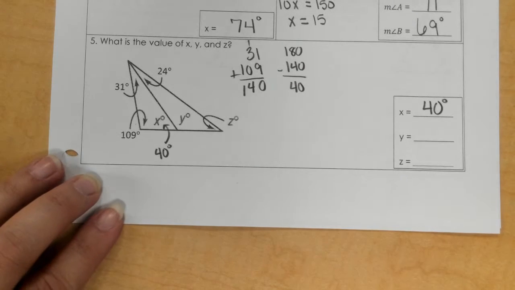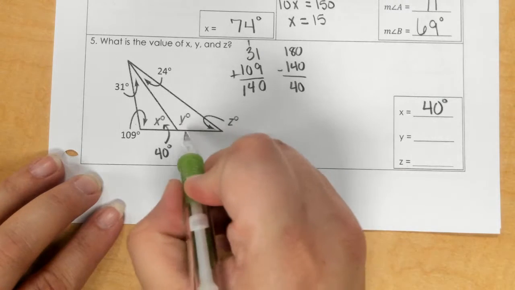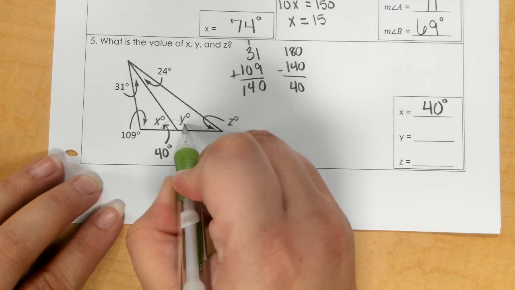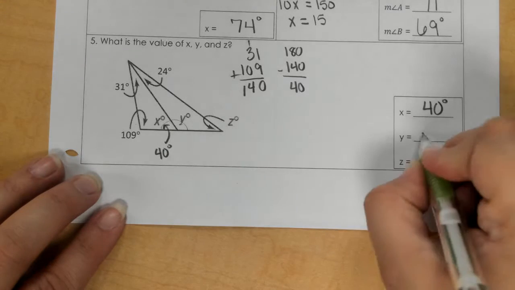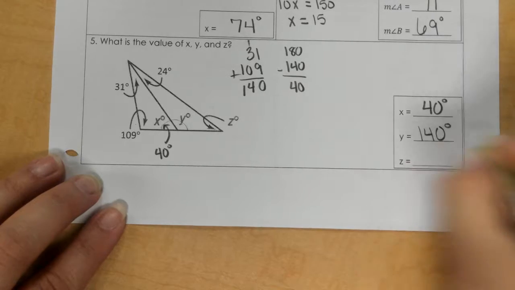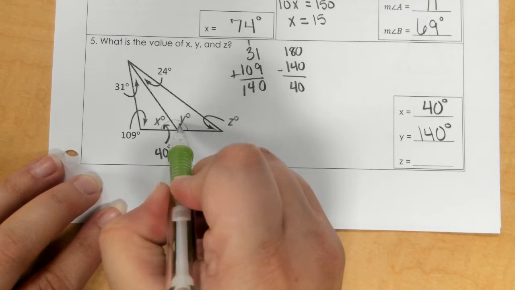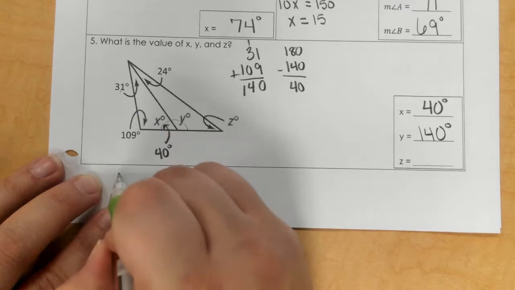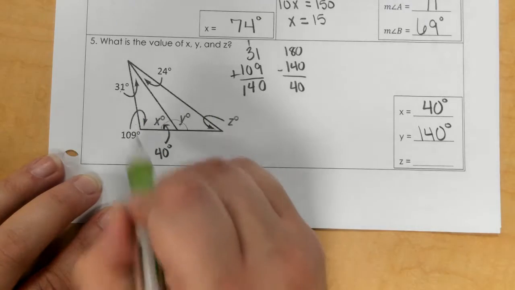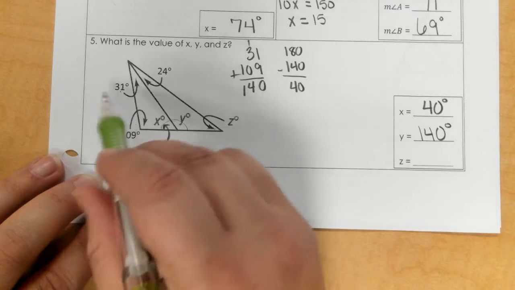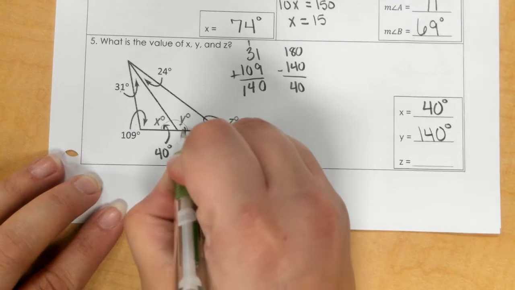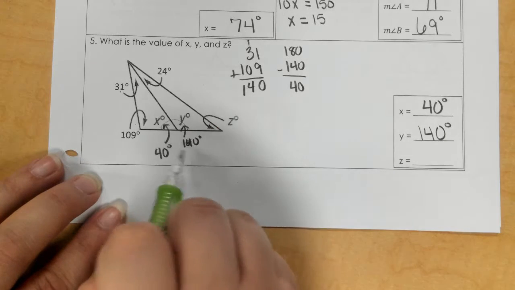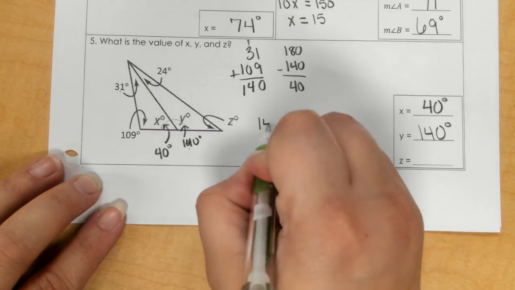Now, two things. One, to get y, I could take 180 minus this 40 and get 140 degrees. I also know that this exterior angle of this triangle is the sum of 31 and 109. Well, that's 140 if I add those together. So either way, you could get y. So that's 140.